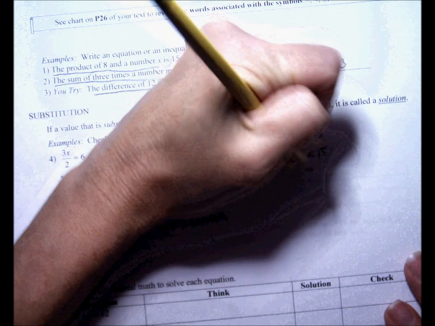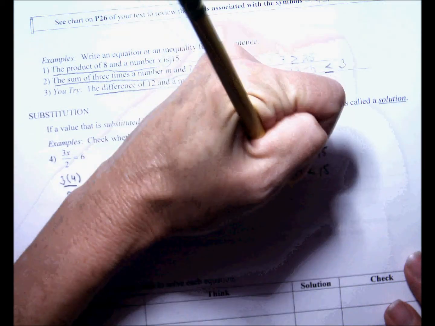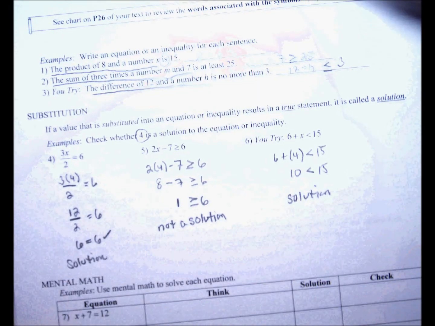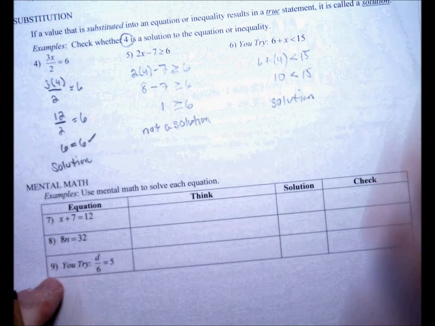Okay, you go ahead and hit pause and give this one a try. So we're checking 6 plus 4 is less than 15. 10 is indeed less than 15, so it is a solution.